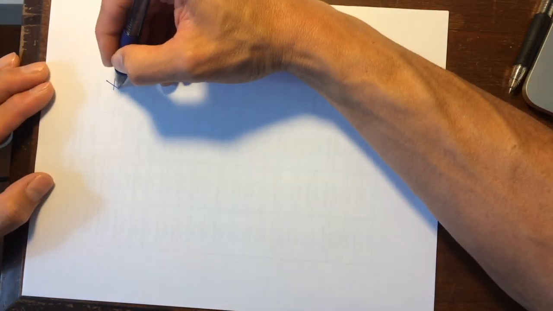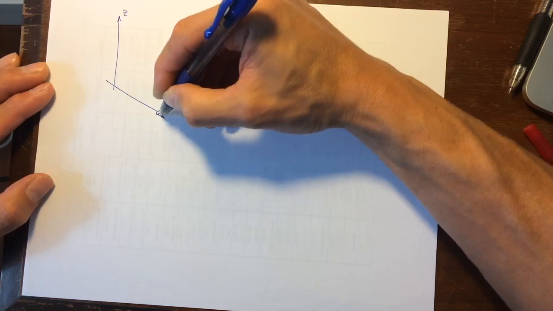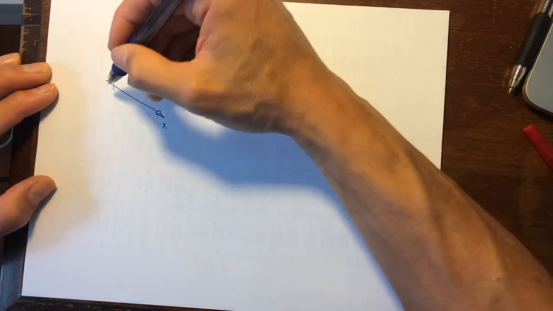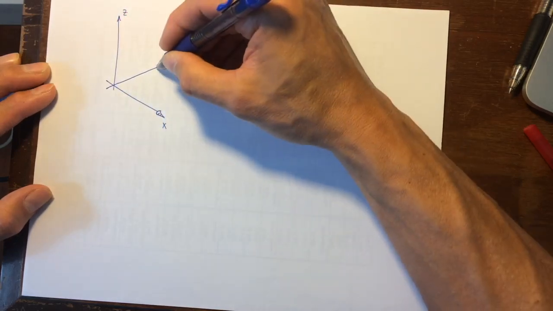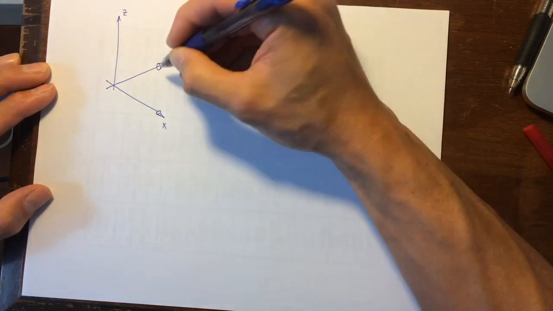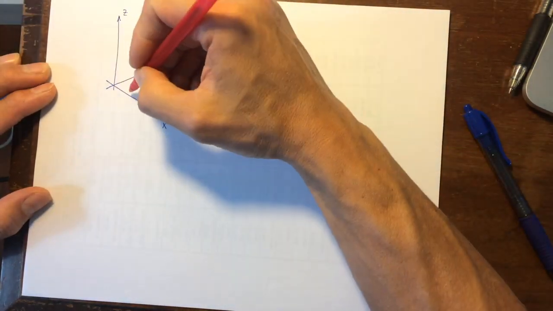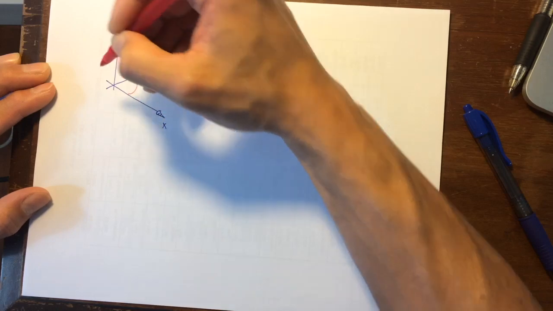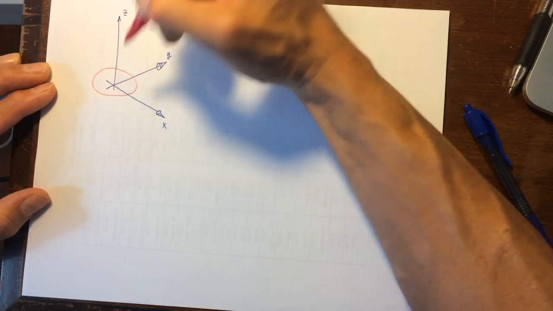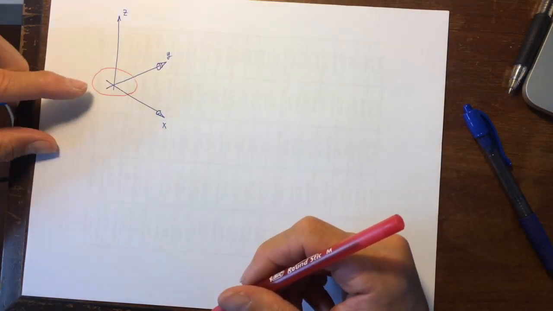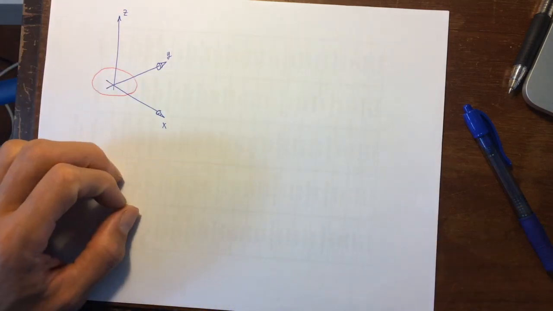So here is the x-axis rotated around to where the y-axis used to be, and the y-axis would have rotated as well to here. So this is the y-axis. And if I redraw the ring of charge in here, here it is. I didn't really do a very good job, but it's supposed to be a circle of radius r centered at the origin there.